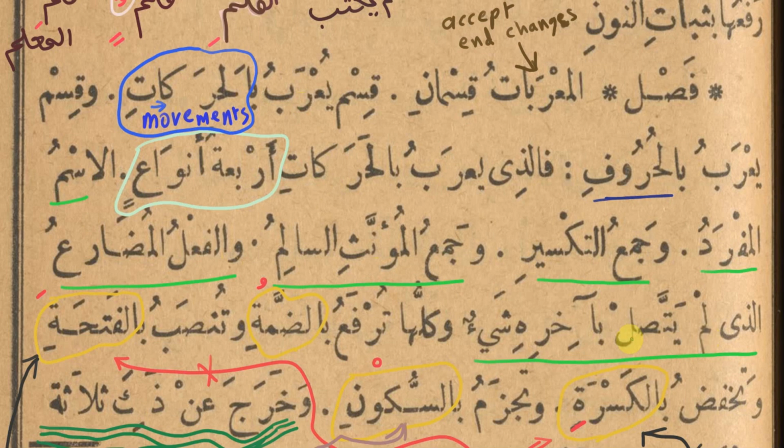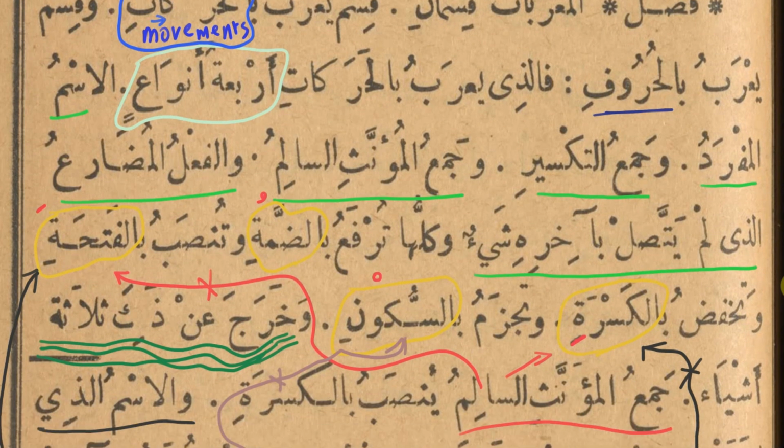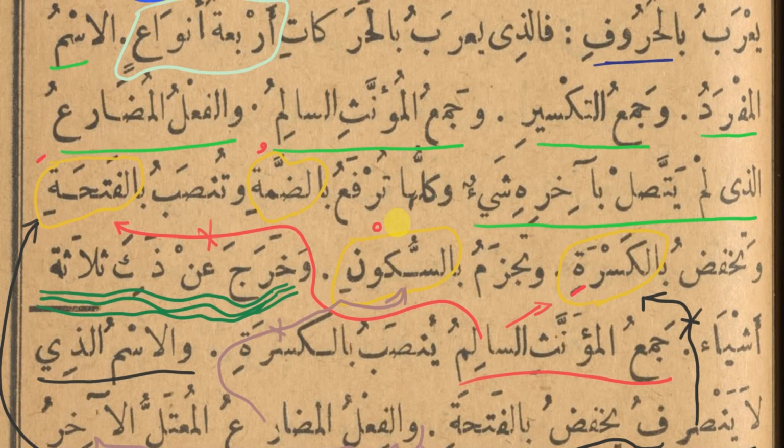والفعل المضارع الذي لم يتصل بآخره شيء, and the present tense verb that nothing was attached to it, no pronouns were attached to it. And as we saw, the ones that end with a vowel behave differently. So these four use the movements, but there are some exceptions. Here it says وكلها ترفع بالضمة وتنصب بالفتحة وتخفض بالكسرة وتجزم بالسكون.